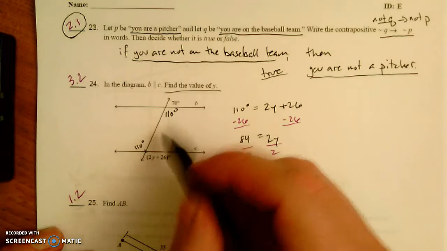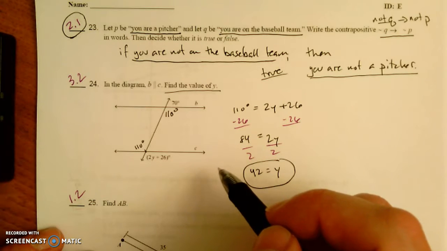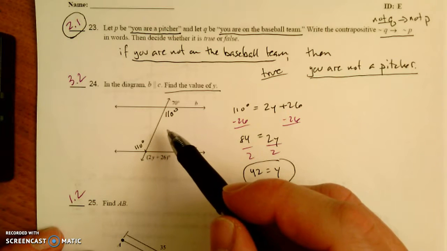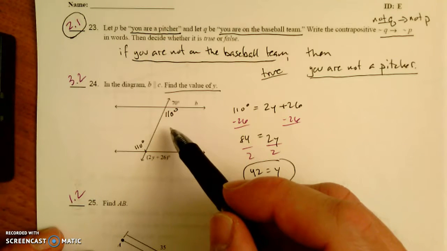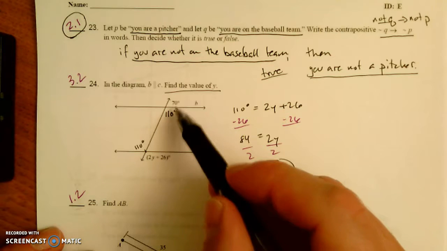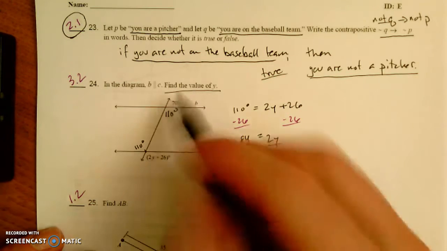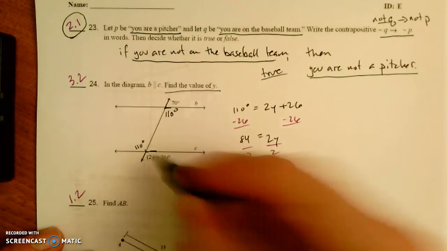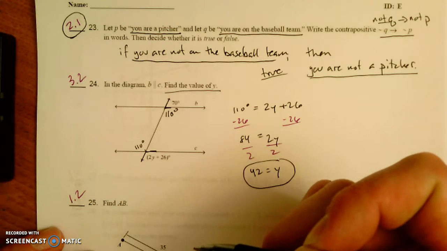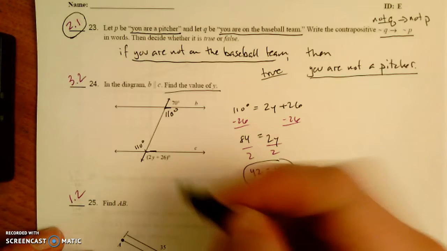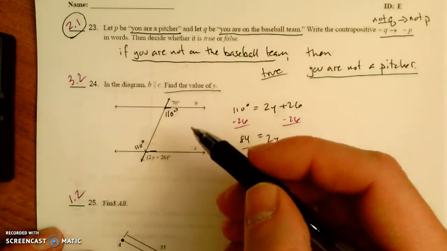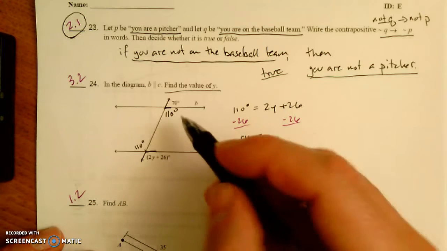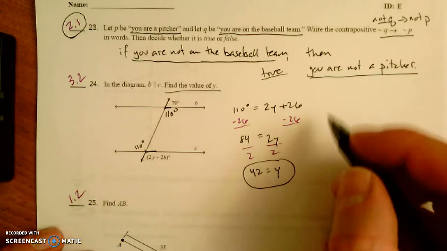Again, anytime you're looking at a transversal crossing a pair of parallel lines, any two angles that you pick are either going to be supplementary, they add up to 180, or congruent, they're the same. If you look here, that's a 70-degree angle. It's clearly an acute angle, less than 90. And this angle down here is clearly an obtuse angle, bigger than 90. So this one and the 70-degree must be supplementary, meaning they add up to 180. So we could have set it up that way, too.